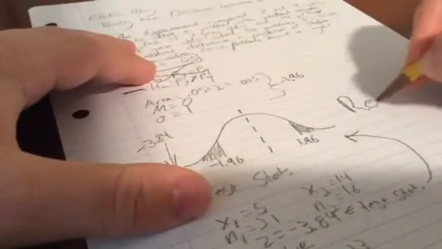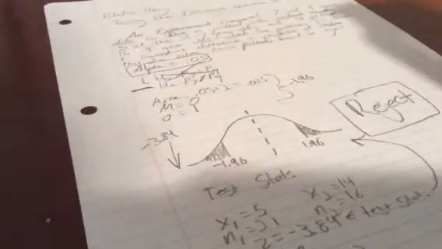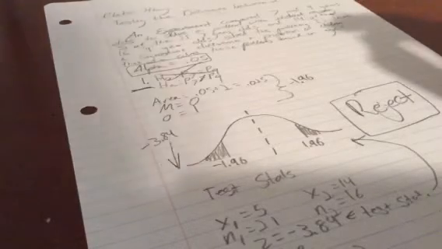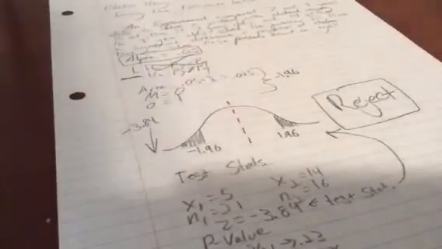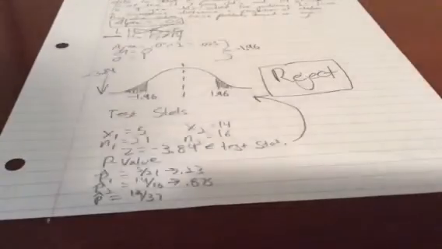So reject. And that is how you do testing the differences between two variances. So obviously the two groups were the ages and how many got it right versus how many got it wrong. And there you go.